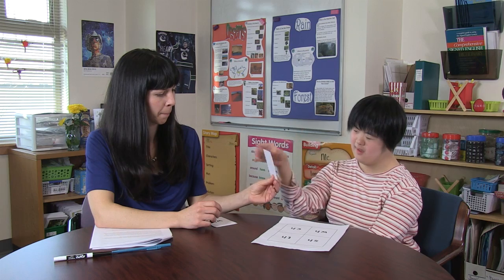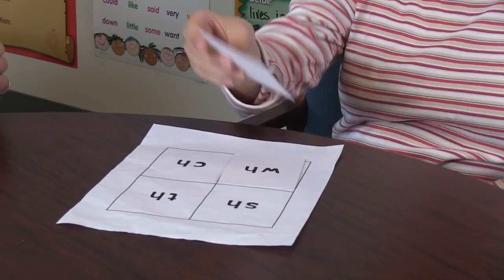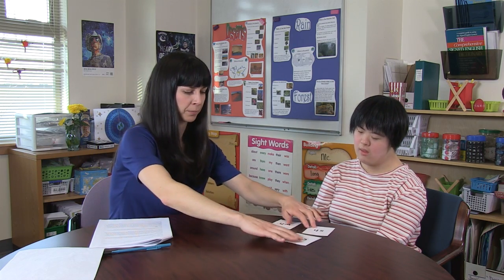So Karen, let's show how we would introduce the 4 digraphs. Are you ready? Can you match that? Put it on there. Good. W. Good. Sh. And ch. Good. So we would do that about 3 times, and after each time shuffling the cards up, then you're going to get rid of the word grid, and I'm going to put out the flashcards in front of Karen.